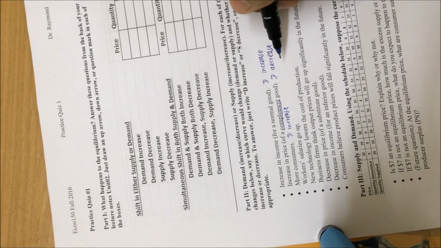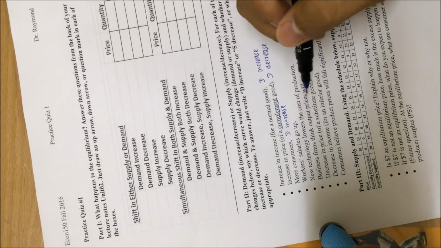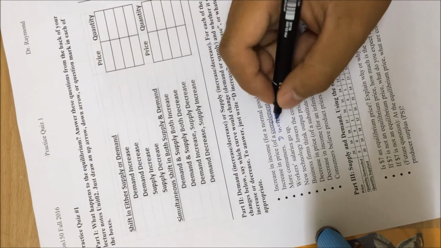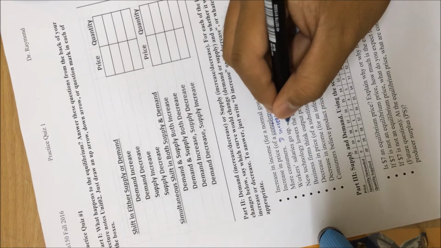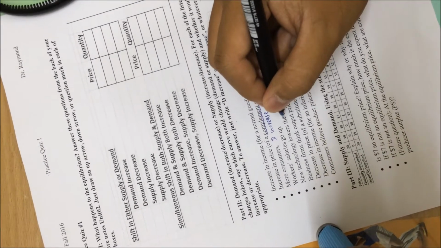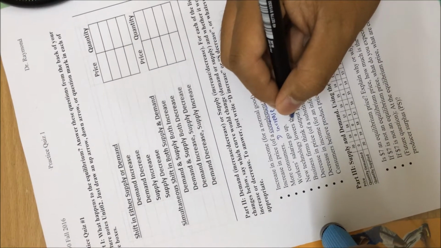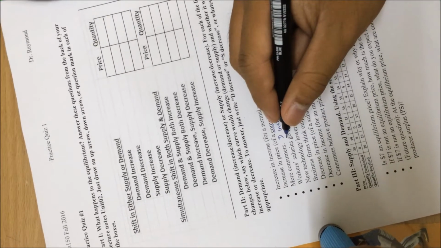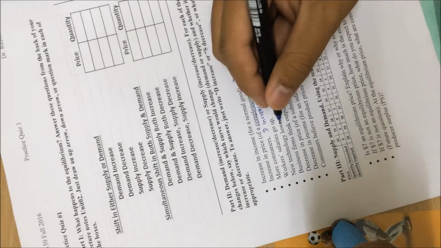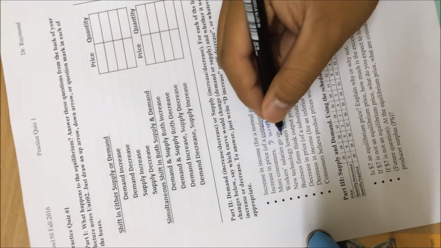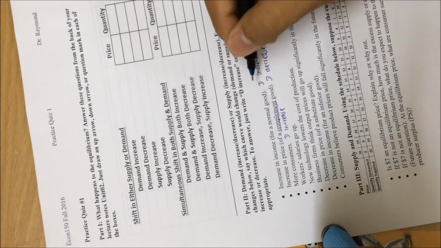Okay, so next one, worker salary goes up. We don't think of it here as income. If it's related to income, we think about it a different way. This one is workers' salary goes up, so we think from the supplier perspective. You need to pay them more.